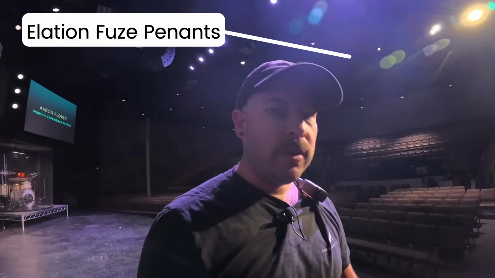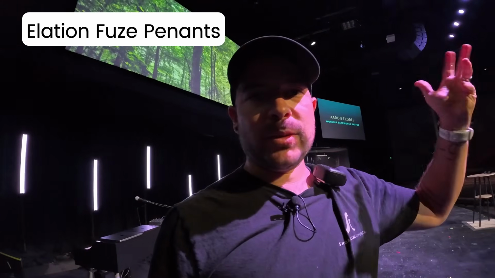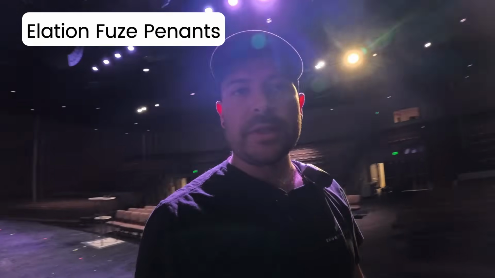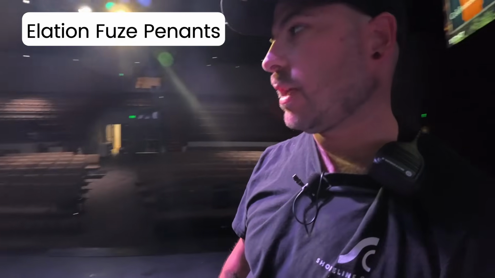The last piece of lighting is our house lighting. We're using the Elation Fuse pennants for house lighting. We keep a grid, like an actual lighting tied into the grid, but during service we use those Fuse pennants, so the house lights actually chase with our service. That is our lighting, and we try to keep it simple. We don't try to go overboard. Nice, tasteful touch. It's very capable.